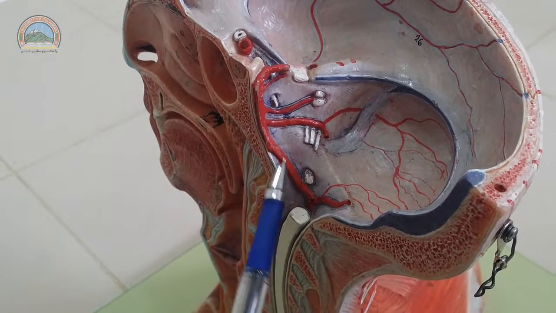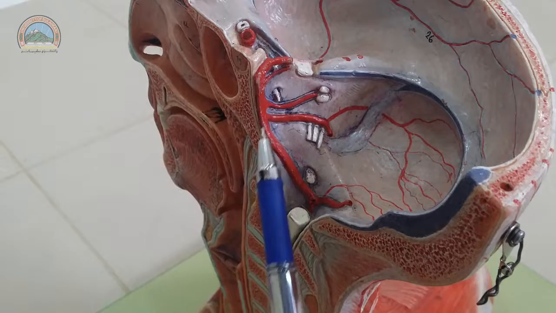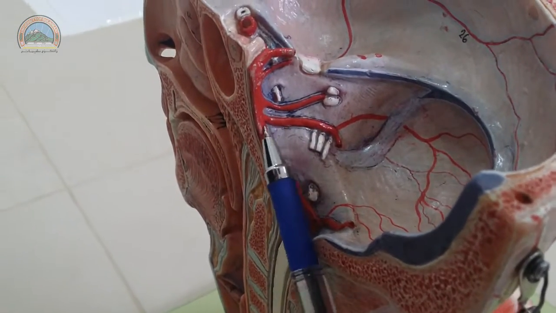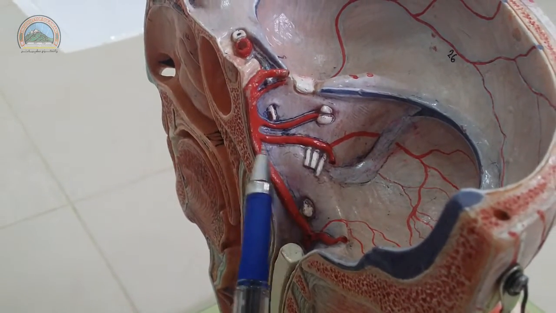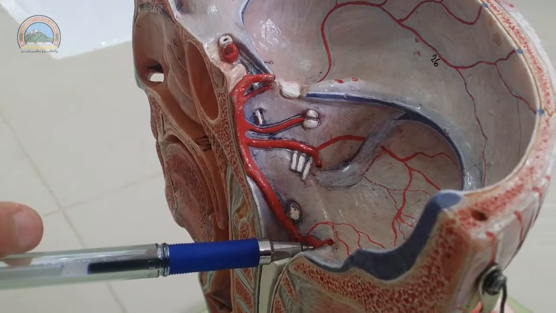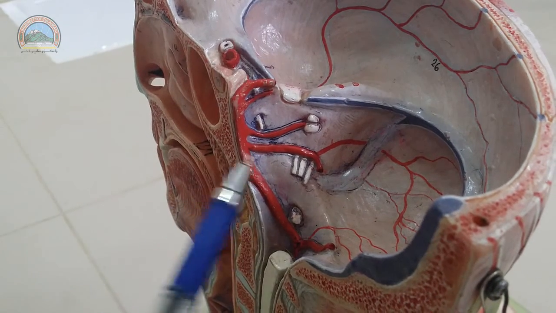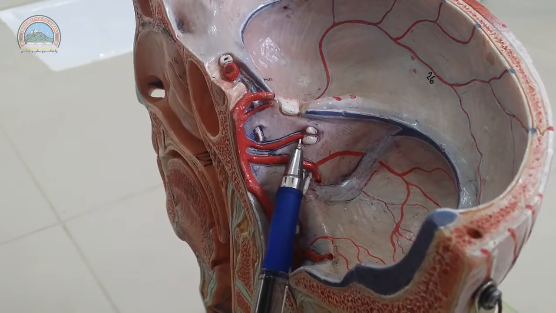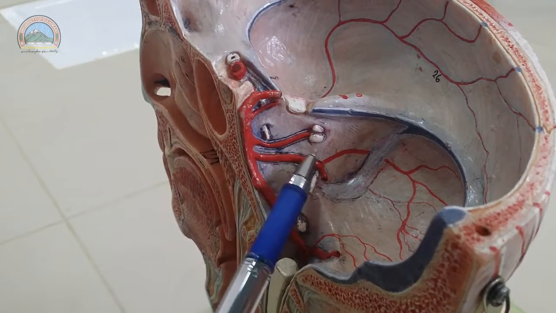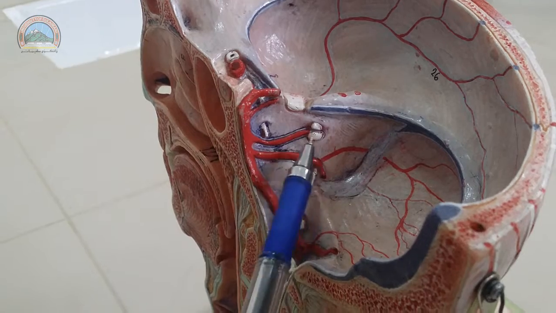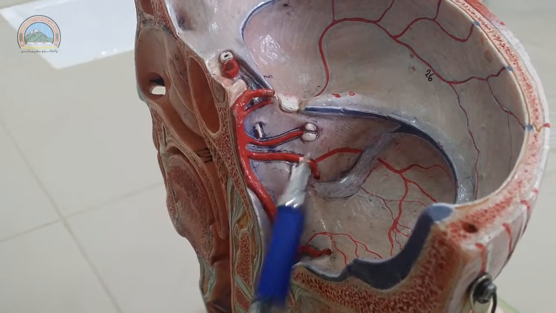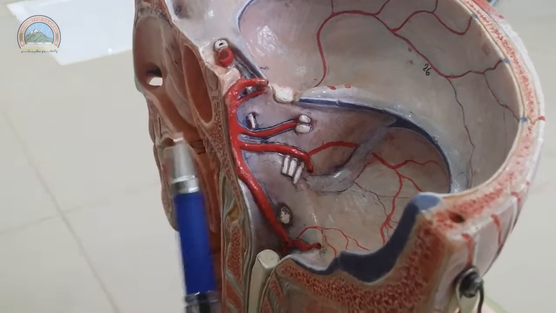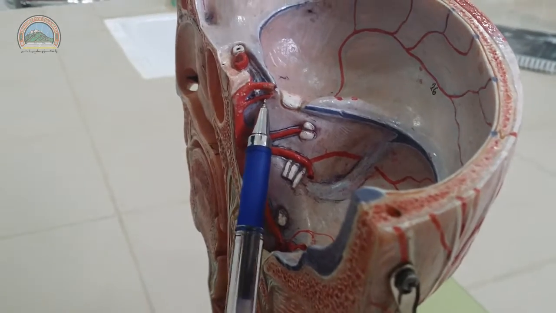So this is the basilar artery. The first branch, this is the anterior inferior cerebellar artery. This was posterior inferior cerebellar. Now this is anterior inferior cerebellar. And then we have the artery of the labyrinth that goes into the internal acoustic meatus with the facial and the vestibulocochlear nerves. And then we have the superior cerebellar artery.